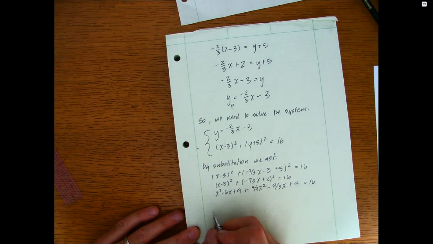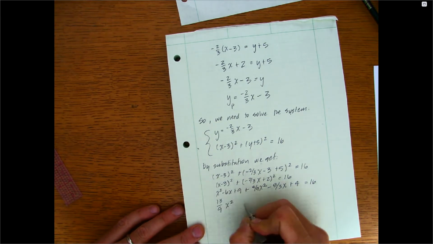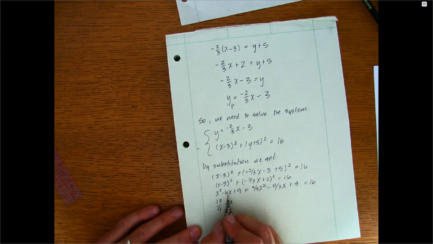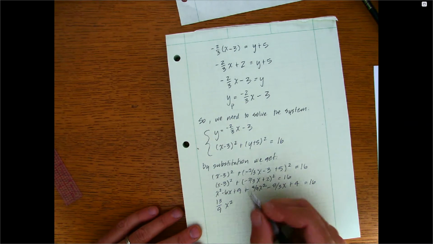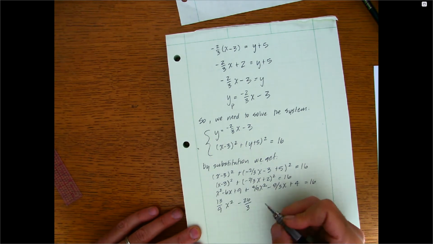I see I have two terms with x², 9/9 and 4/9, so it'll be 13/9 x². The x terms, I have -8/3 and -6, so if I put this over a common denominator 3, it would be -18/3 minus 8/3, so 18 and 8 make -26/3 x.